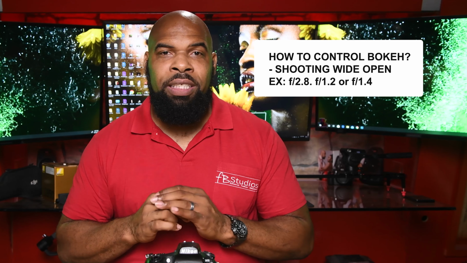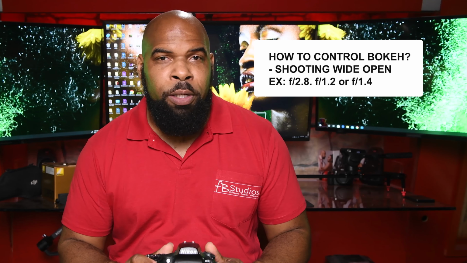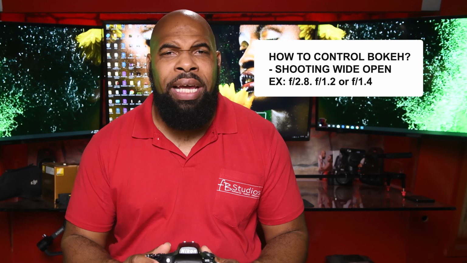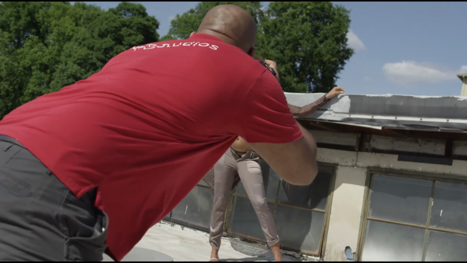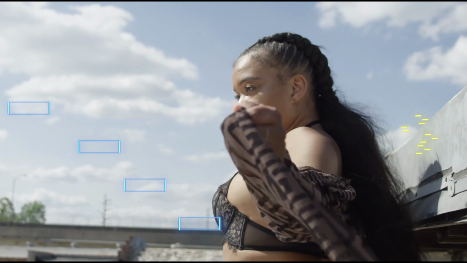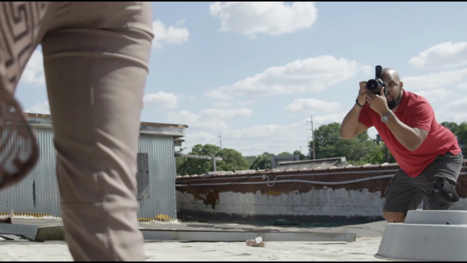Now, bokeh can be controlled by a few different methods. One is shooting what we call wide open, which is a lower f-stop number. f2.8, f1.2, or f1.4 would definitely do the trick. Also, the further your subject is away from the background, the more you will increase the bokeh.